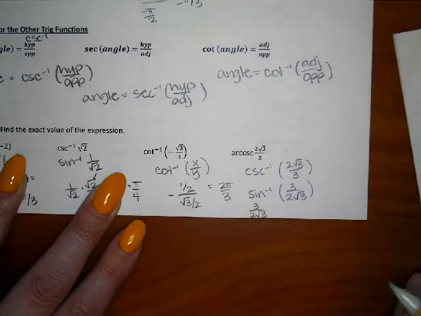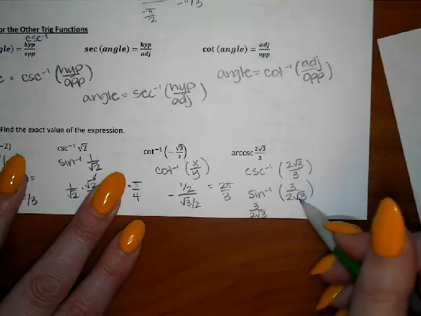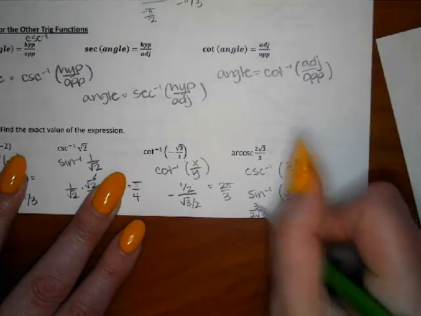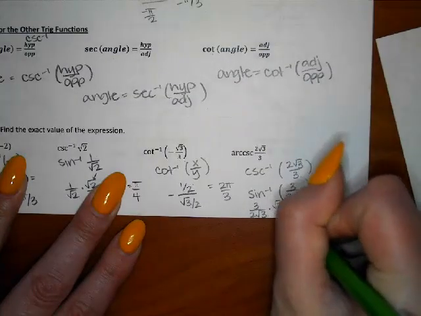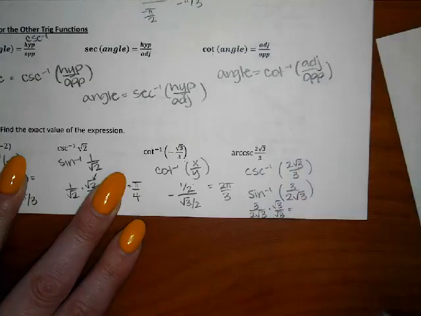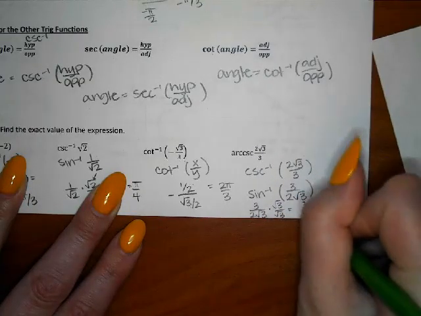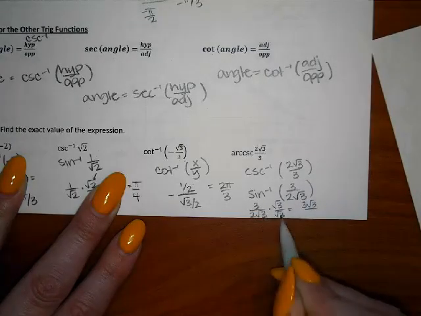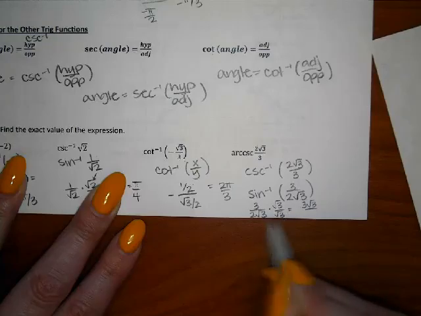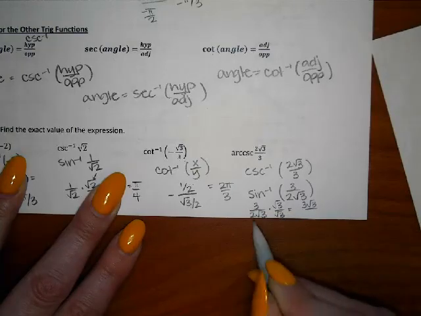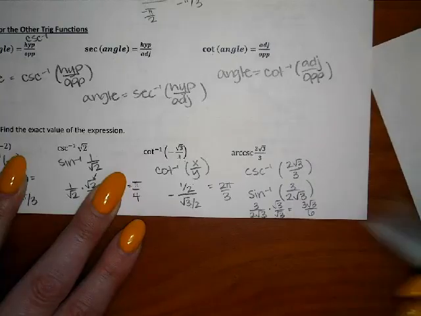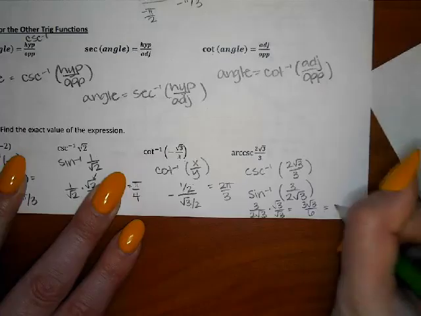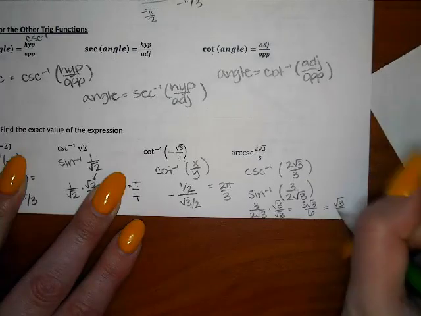If you have done enough of these problems, you might already recognize what fraction gave you this, or you might be able to just use your intuition. But if I was to rationalize this, I would multiply the top by root 3 and the bottom by root 3. 3 root 3 on the top. On the bottom, I have a 2 multiplied by root 3 times root 3. Root 3 times root 3 is root 9, which is just 3. So I have 2 times 3 on the bottom, which is 6. And then I can take the 3 over 6 and reduce it to get 1/2. So I have root 3 on the top and 2 on the bottom, root 3 over 2, which makes sense.